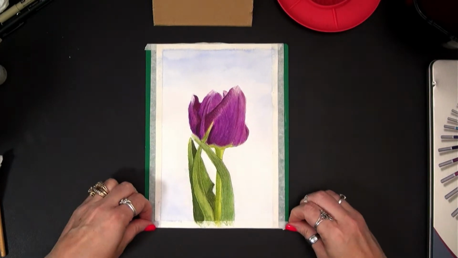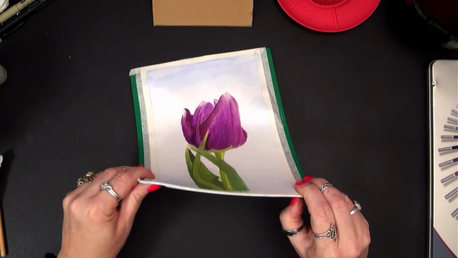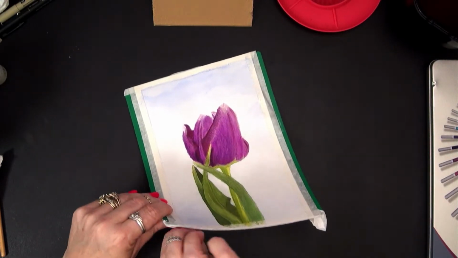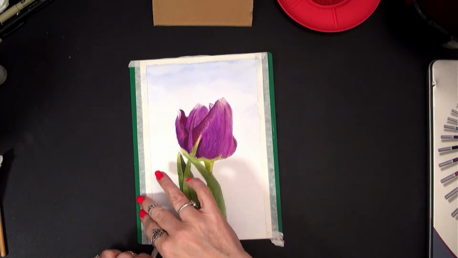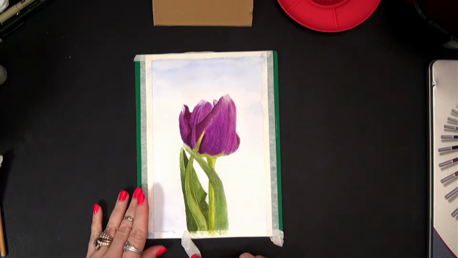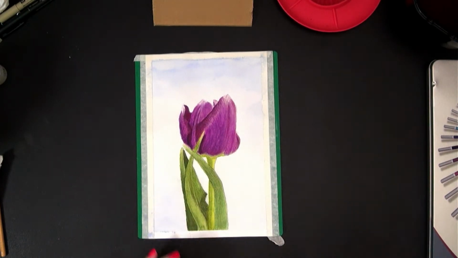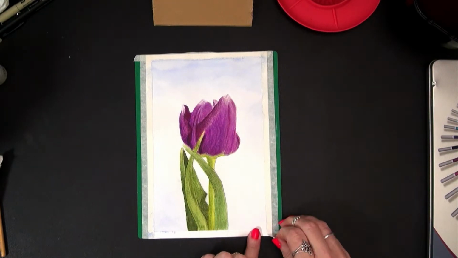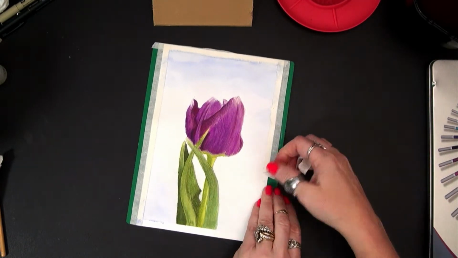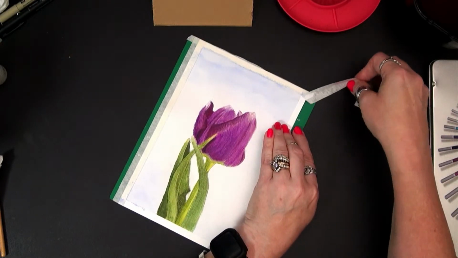All right, let's get this tape off. Isn't this the most satisfying part? I think so. Sometimes. And you see how there's a little bit of that ran under here. Oh, look at that edge. Beautiful. If I had used the Holbein soft tape that I was talking about, that wouldn't have happened. I wouldn't have had any of it bleeding underneath.